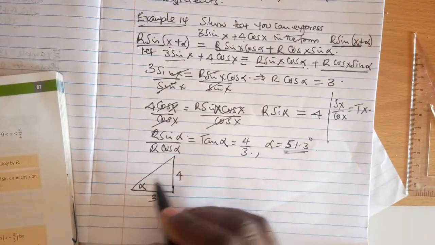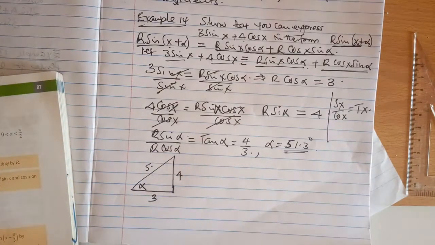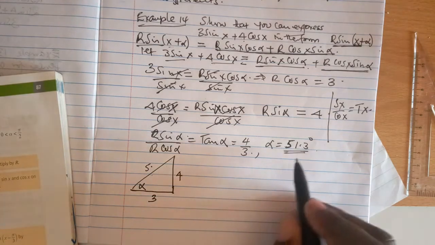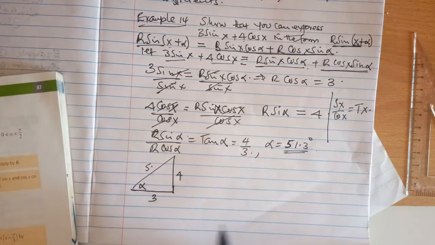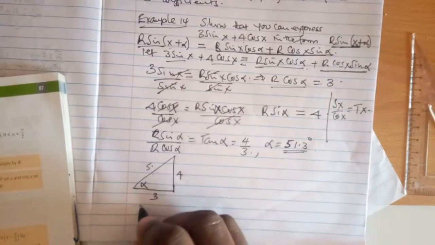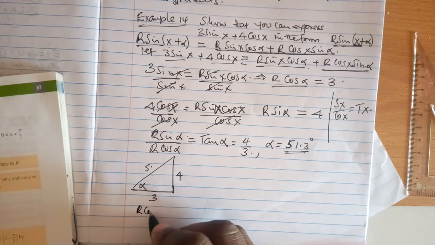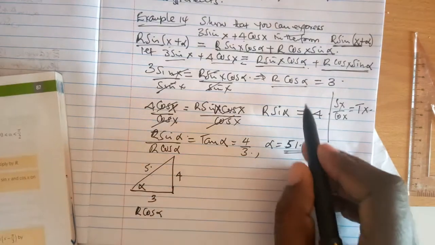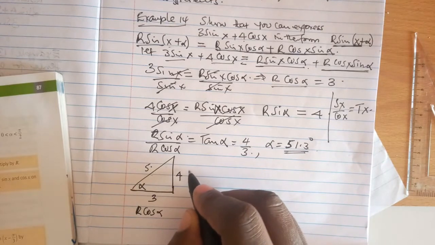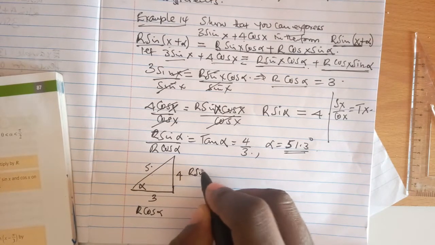And because we have realized that alpha is 51.3 degrees, we already see that 3 was r cos alpha, so we can write this side as r cosine alpha, and r sine alpha was 4.